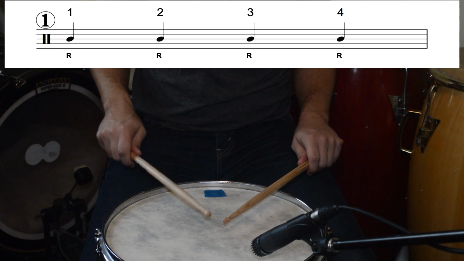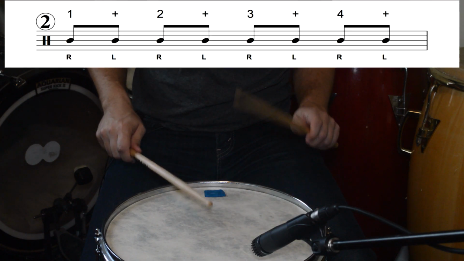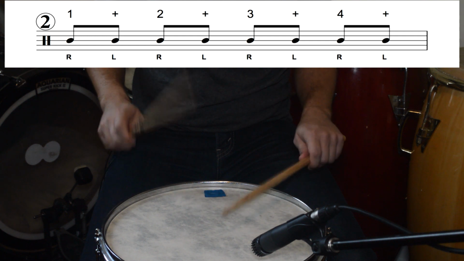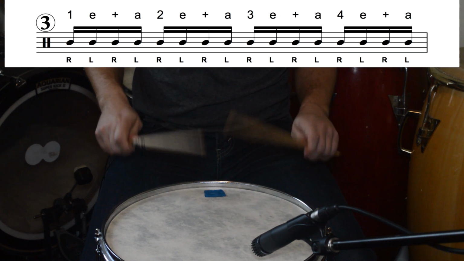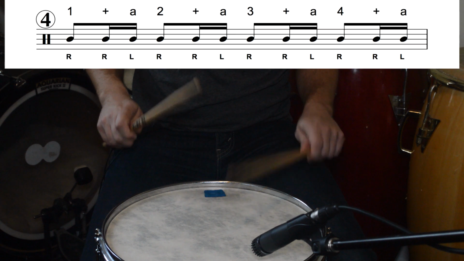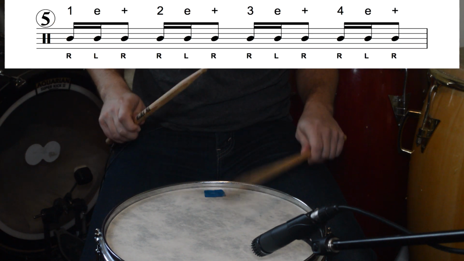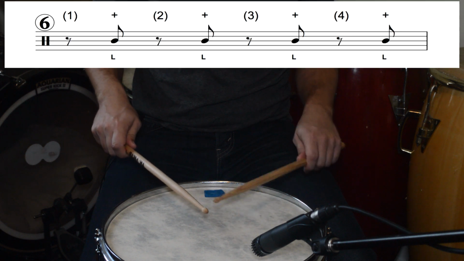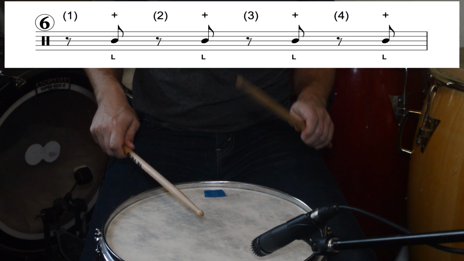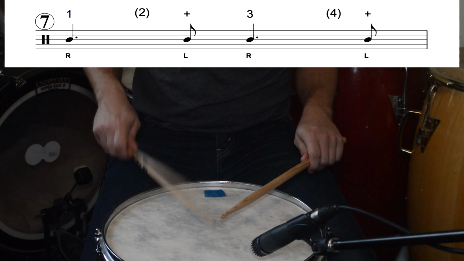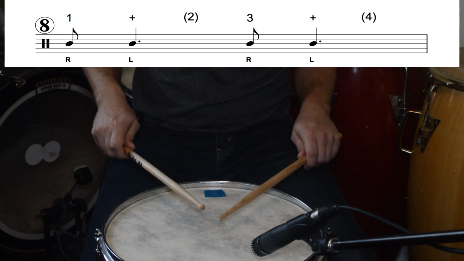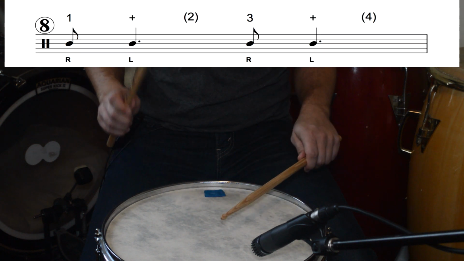1, 2, 3, 4. 1 and 2 and 3 and 4 and. 1 E and a 2 E and a 3 and a 4 E and a. 1 and a 2 and a 3 and a 4 and a. 1 E and 2 E and 3 and 4 E and. 1 and 2 and 3 and 4 and. 1, 2 and 3, 4 and. 1 and 2, 3 and 4.